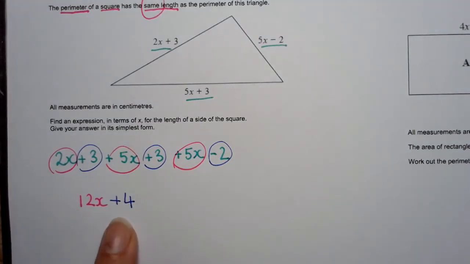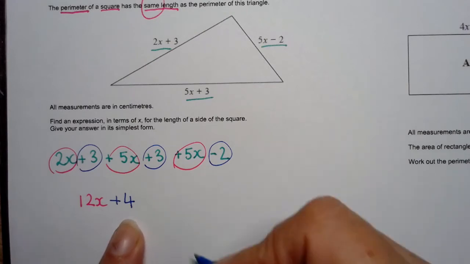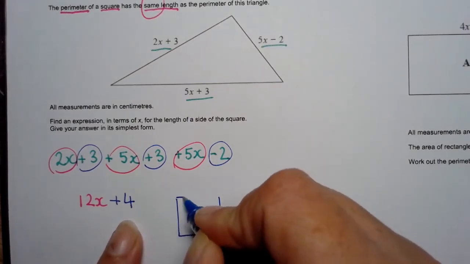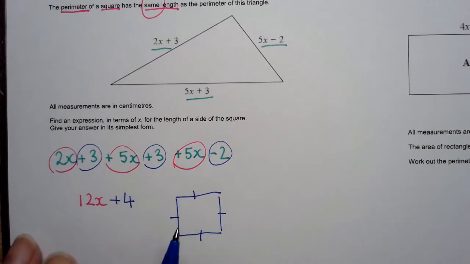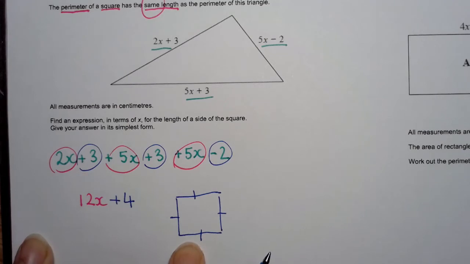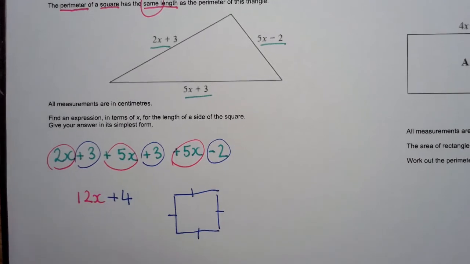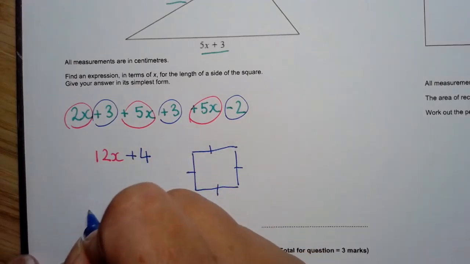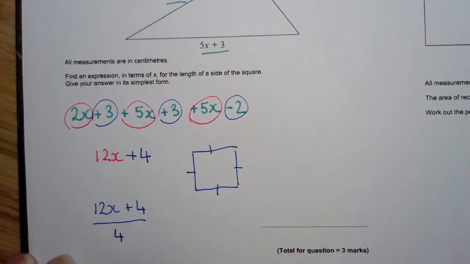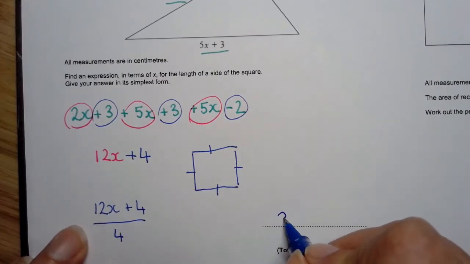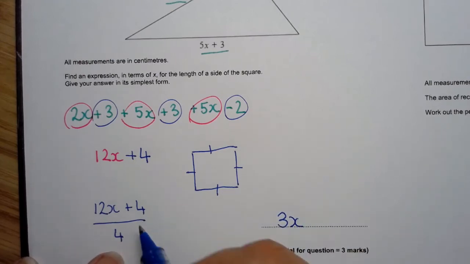Now this has given me the perimeter for that triangle. Now if we're told that that also equals the full perimeter of a square, so here's a square, and what we know about a square is it has 4 equal sides. So if this is the same as the perimeter of that square, I can find the side length by dividing this by 4. So I'm going to basically do 12x plus 4 divided by 4. How many 4s in 12? There's 3, which gives me 3x. And how many 4s in 4?